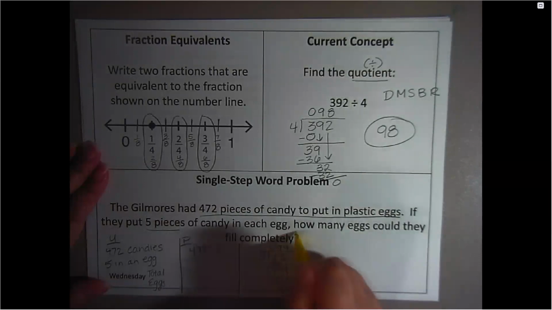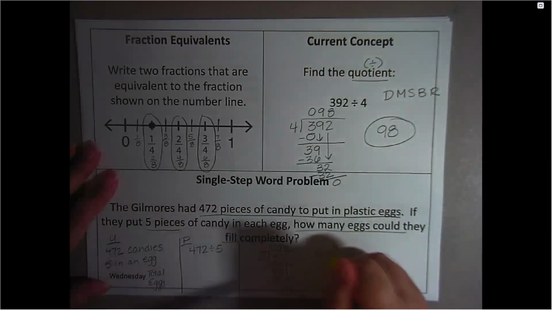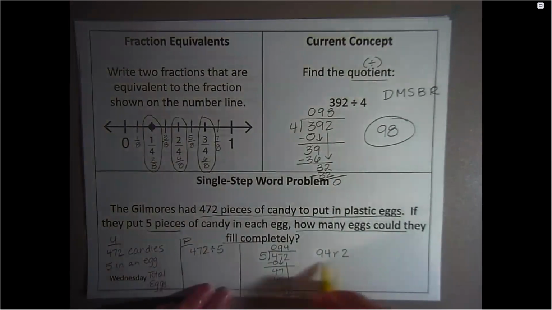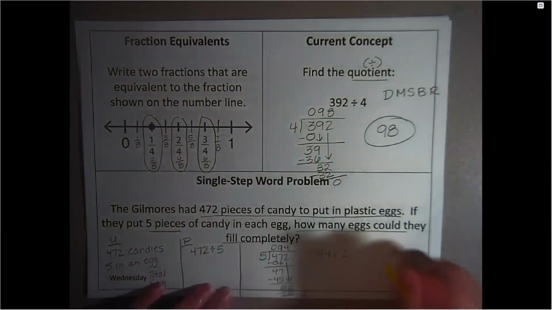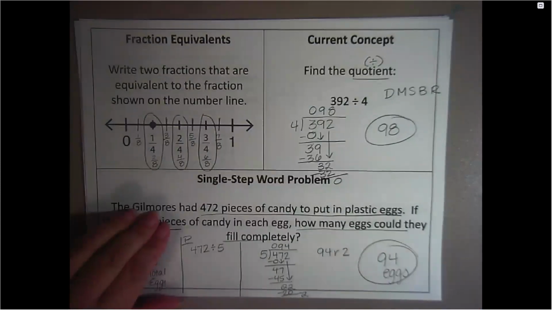So the question was, how many eggs could they fill completely? So my answer is 94 remainder 2, but I have to decide if I want to keep the remainder or not based on the question. It says, how many eggs could they fill completely? They don't want to know how much is left. And they don't have enough. This remainder 2 tells me they don't have enough for another egg. So this is an example of where I would ignore the remainder. And the real answer is 94 eggs. All right, that's Wednesday.